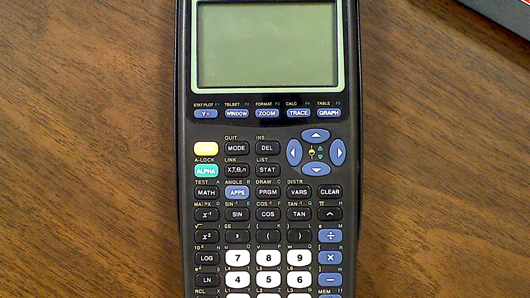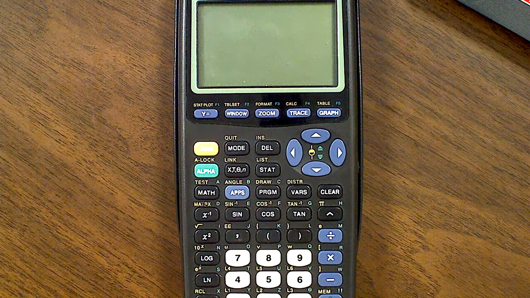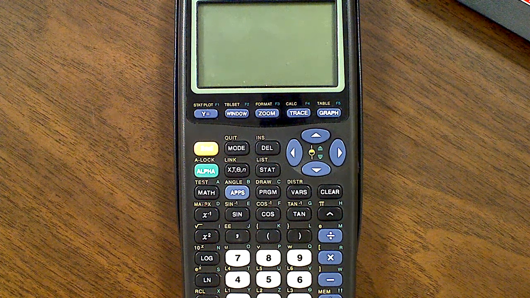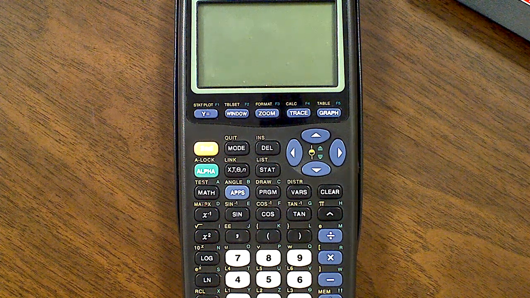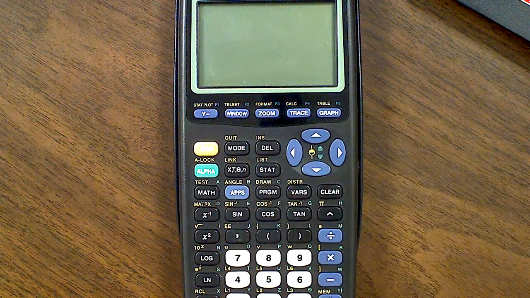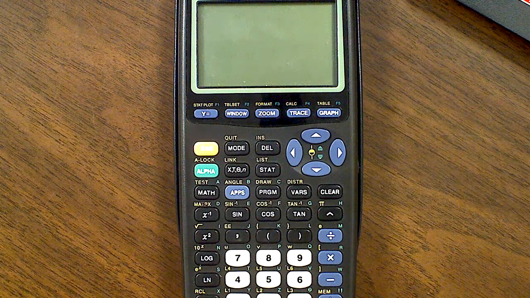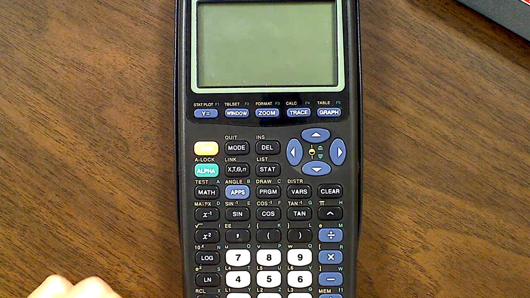Calculator tutorial, we're going to talk about how to make a table because we make a lot of tables in this class. I'm constantly asking you to make a table of values. And even though in the last calculator tutorial I showed you how to find specific points, sometimes it's honestly just easier to make a table. So that's what we're going to do today.